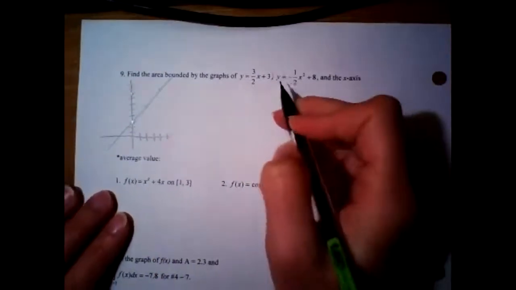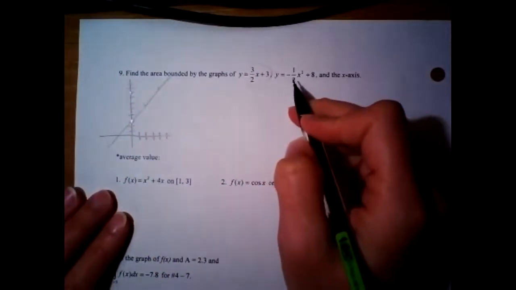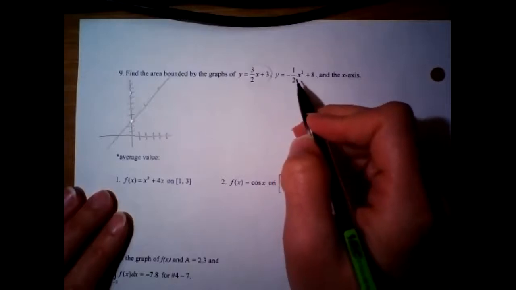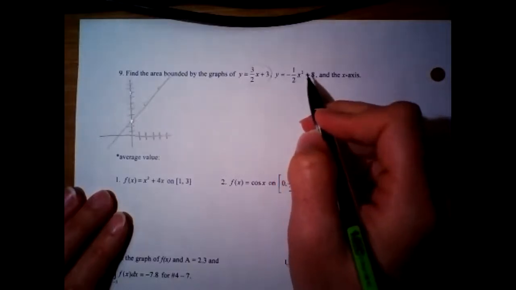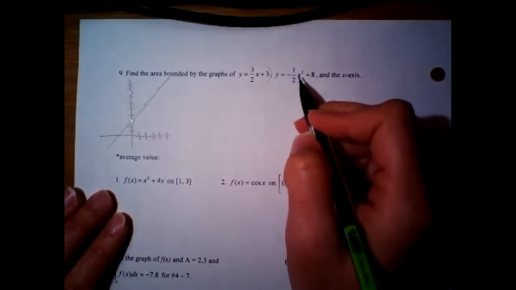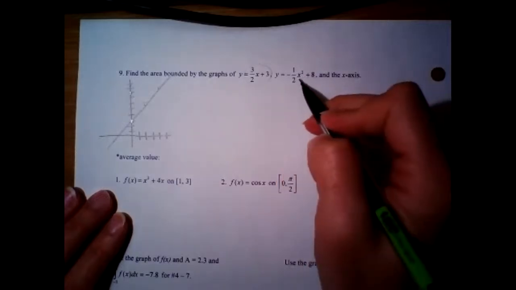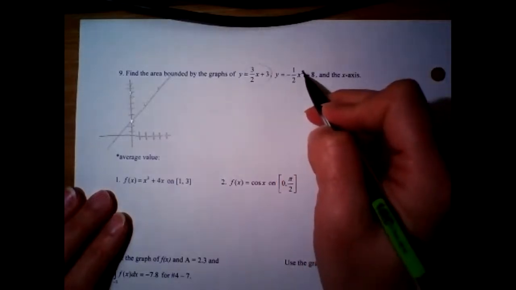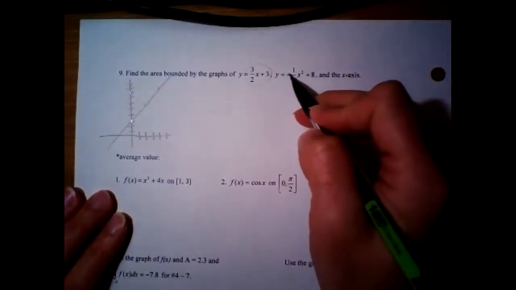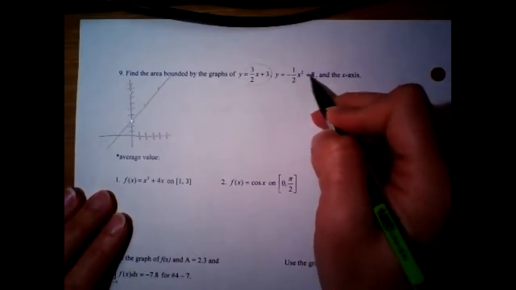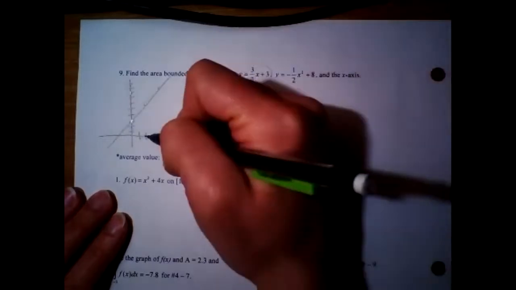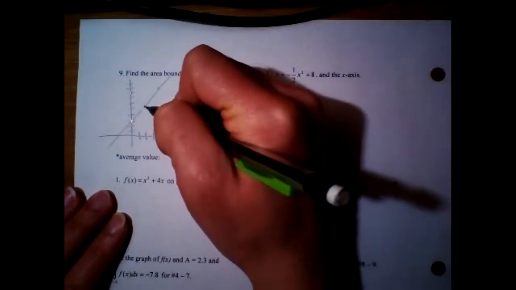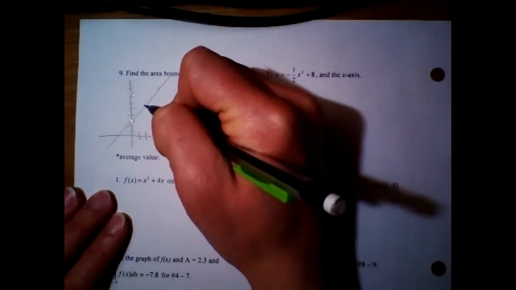But I just want to plug in some numbers because I've got this 1/2 in here that's going to shrink it. Now I'm not going to plug in 1 because I don't want to deal with plotting a fraction here. So I'm going to go ahead and just plug in 2. If I plug in 2, 2 squared is 4. Half of that is 2, but it's negative. So -2 plus 8 is 6. So I get 2, 6, which is going to be this exact same point here.